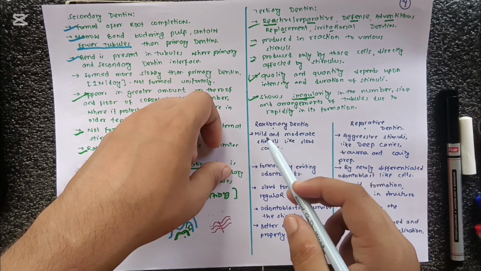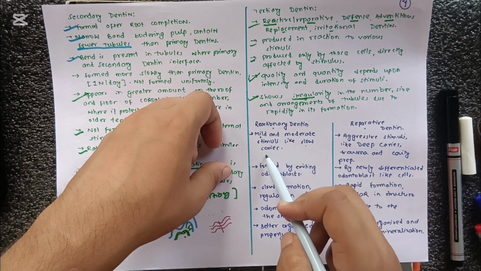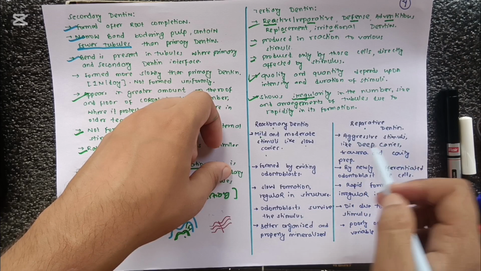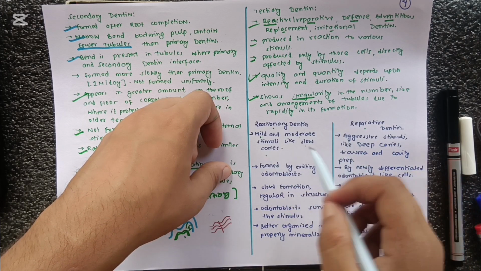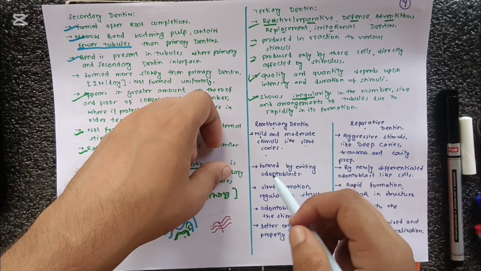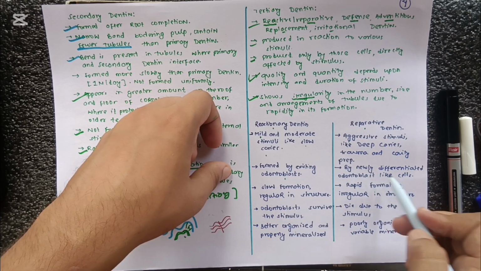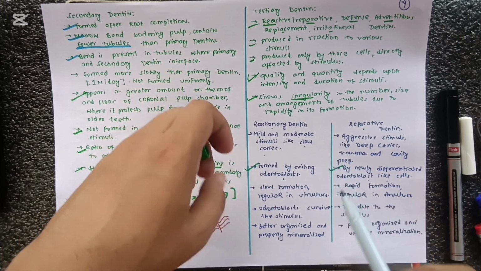In reactionary dentin, it is formed due to mild and moderate stimuli like slow caries, and reparative dentin is formed by aggressive stimuli like deep caries, trauma and cavity preparation. So you can just understand that point. After that, reactionary dentin is formed by existing odontoblasts, and reparative dentin is formed by newly differentiated odontoblast-like cells. So this is very important to understand here.